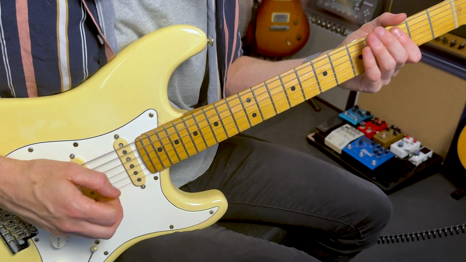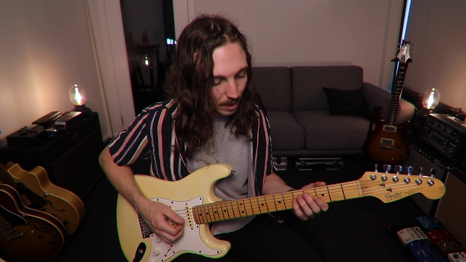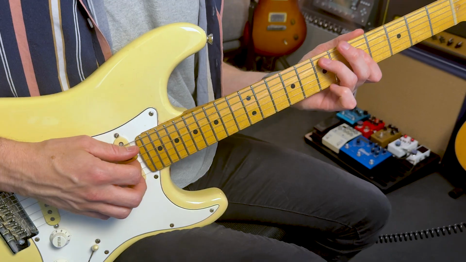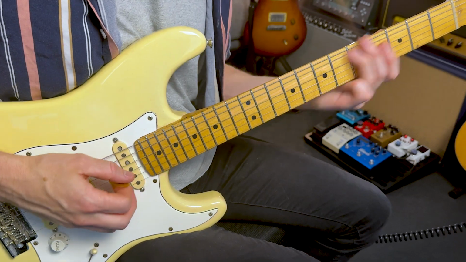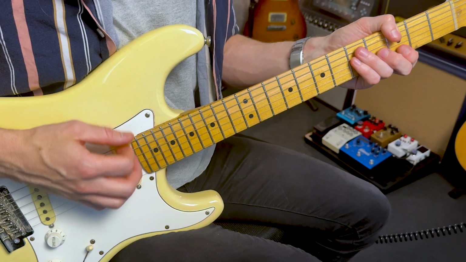And then we return and then hit the major 3rd. So that's the first part. That's really, really classic Jimi Hendrix. That first inversion C major chord is one of the main things that I took from him. Then we move to the G chord. Now, if you want to play this one as a regular bar chord, that's cool, but I play it with my thumb.